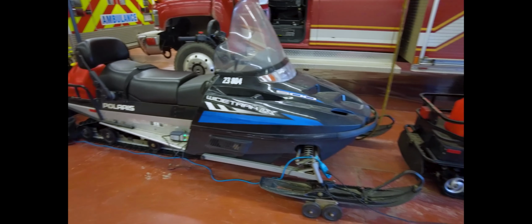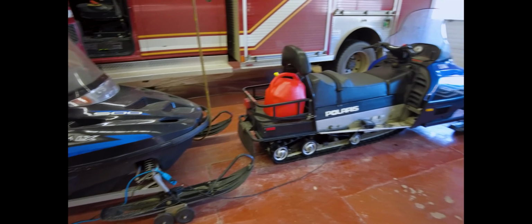Okay, let's go take a look at our machines now. Here are two Department sleds. Both are Polaris 500s.